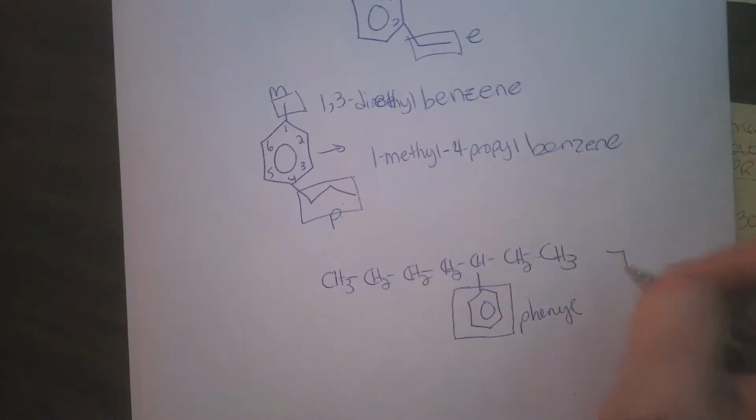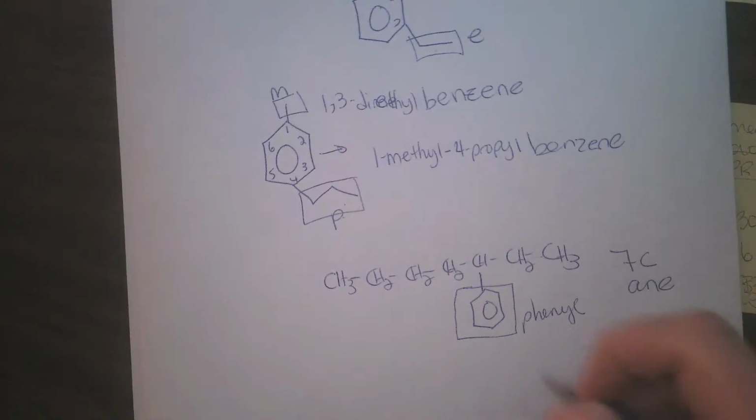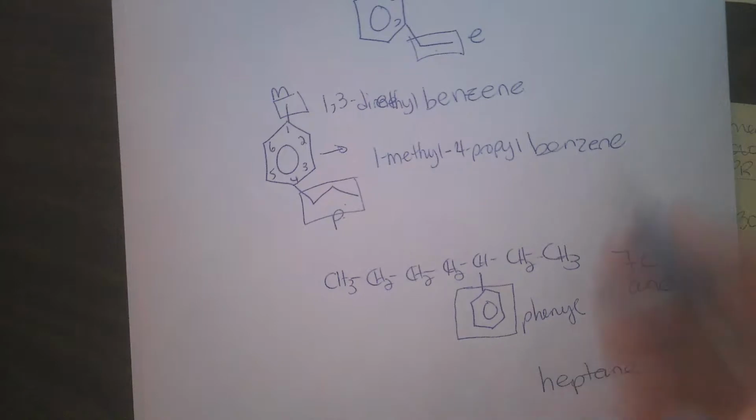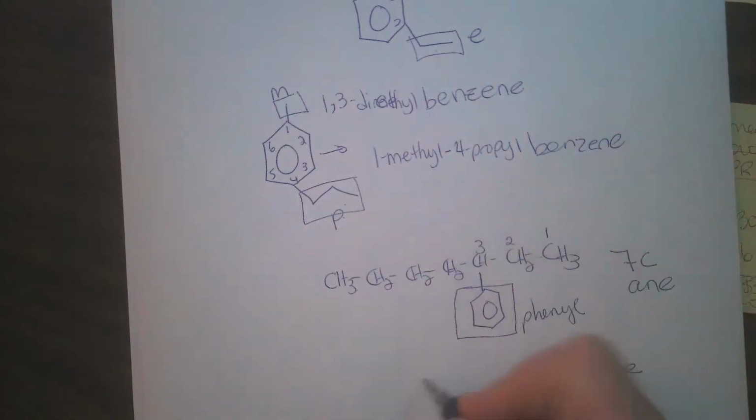So 7 carbons long, any double, single, double, or triple bonds? They're all singles, so they're ane, so it's heptane. And we're going to go the shortest route to the phenyl group. 1, 2, 3. So it's 3 phenyl heptane.